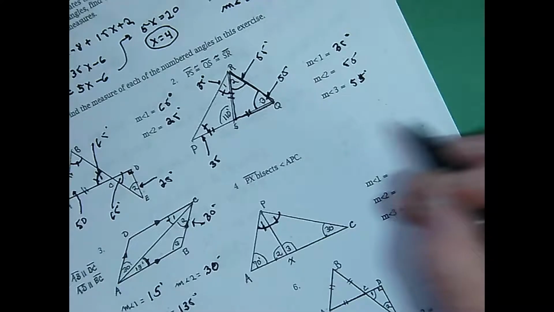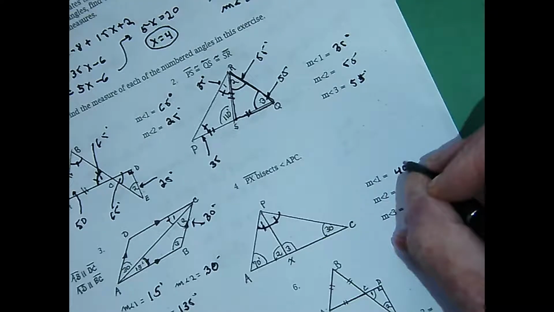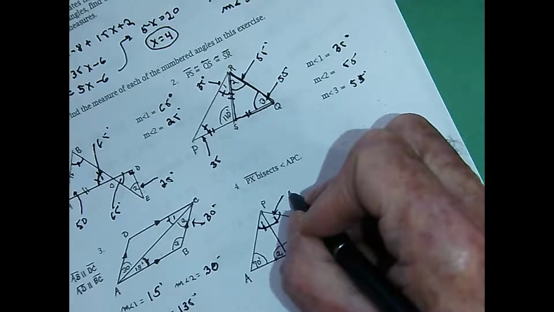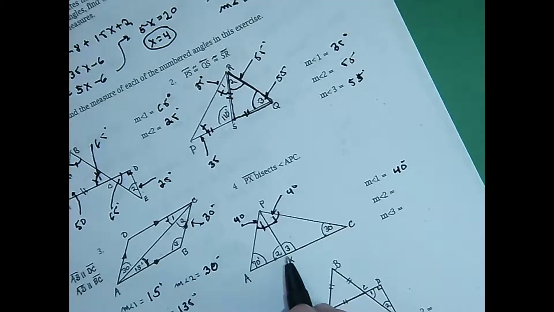So what about angle 1? Either one of those would have been the same. That would have been 40 degrees. So I'm thinking that angle's 40 right there. This one is also 40. But I've got to figure out about angles 2 and 3.